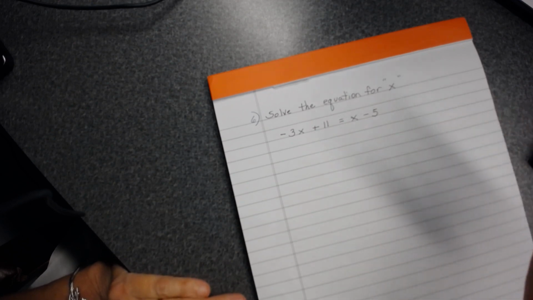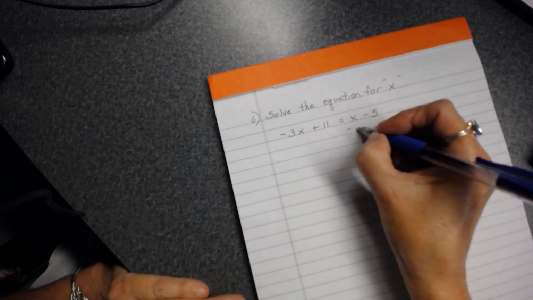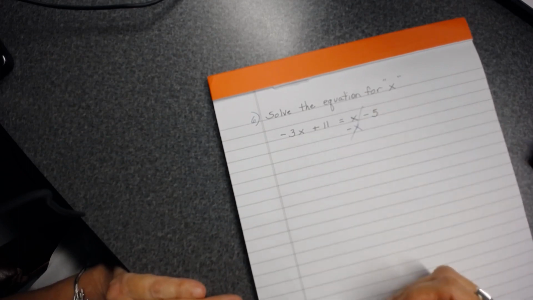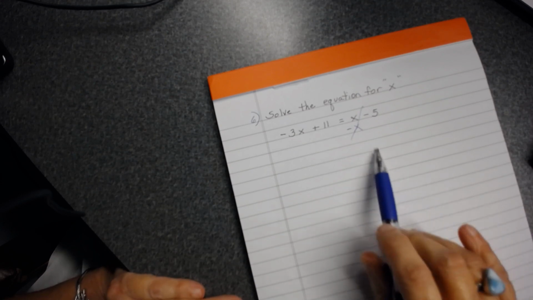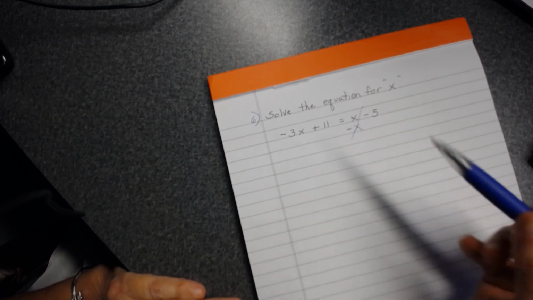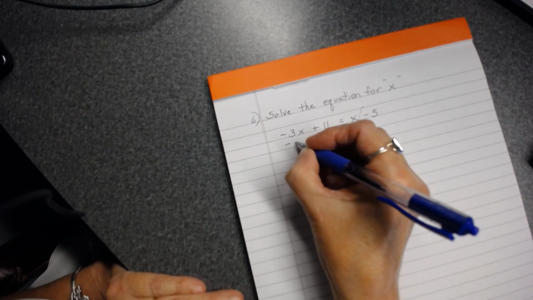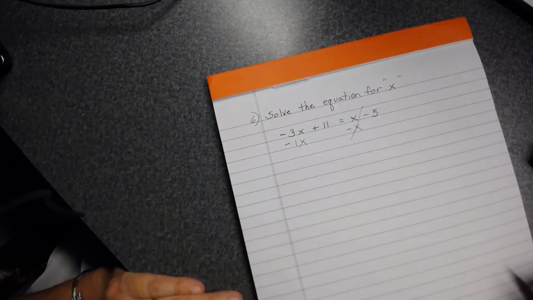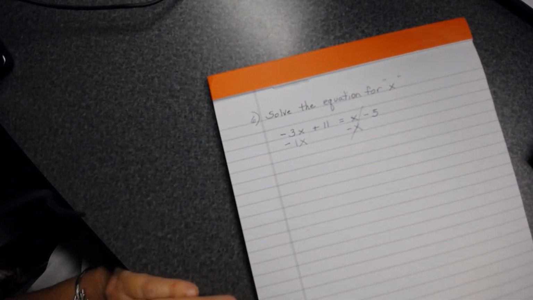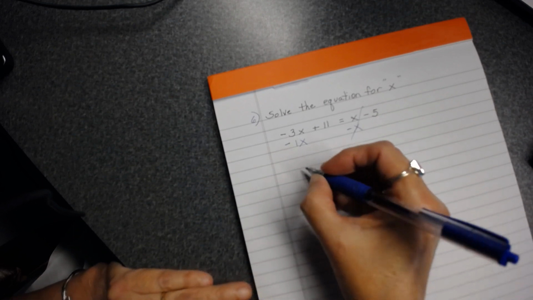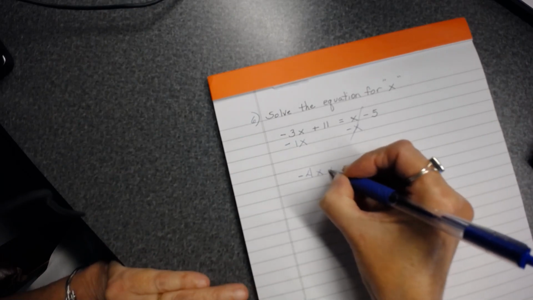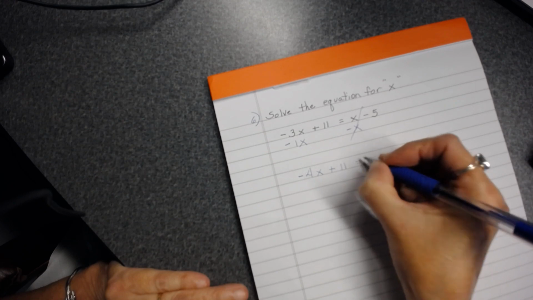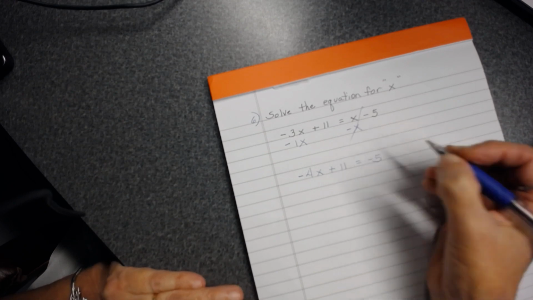If I have 1x and I want 1x gone, I'm going to subtract 1x, so I can cancel it out there. x minus x, it's out of there. But if I subtract x on this side of the equal sign, I must come over here and also take an x away. So negative 3x minus 1x is going to give me negative 4x plus 11 equals negative 5.